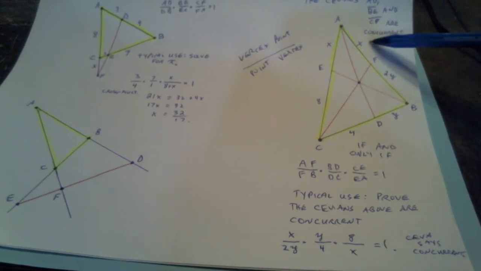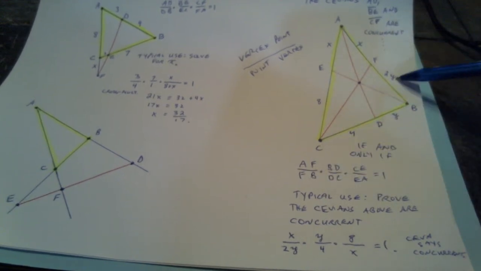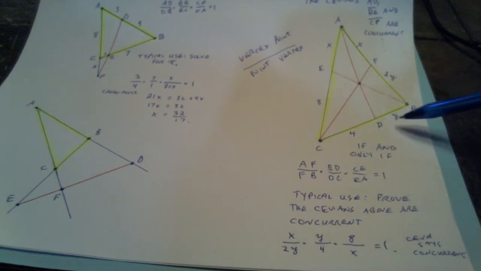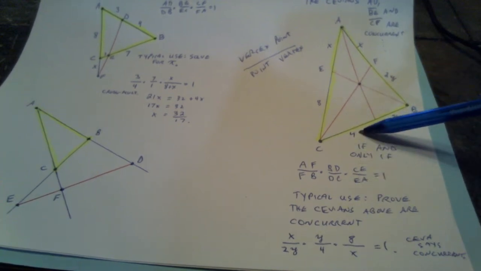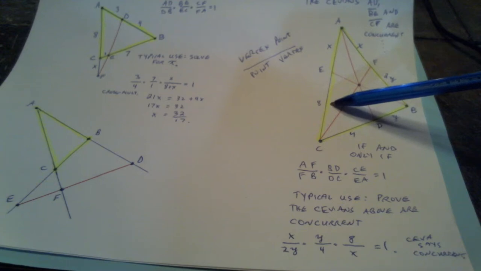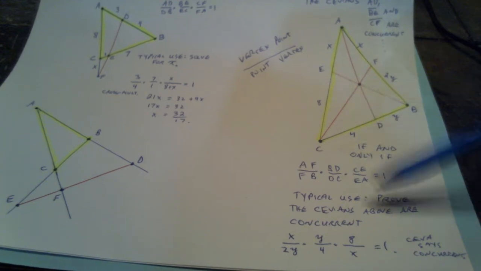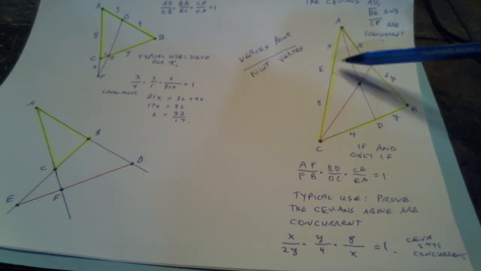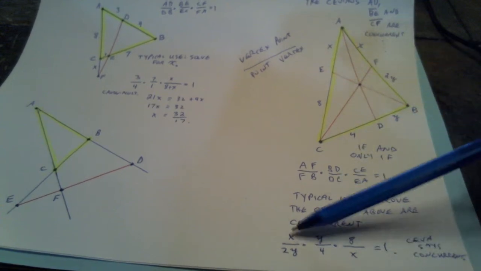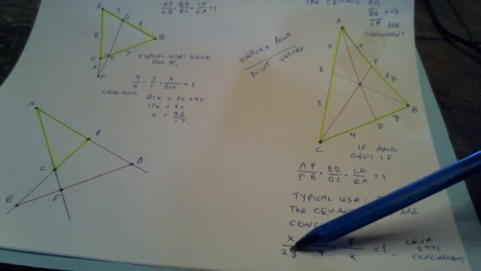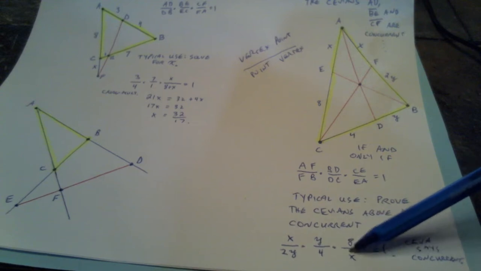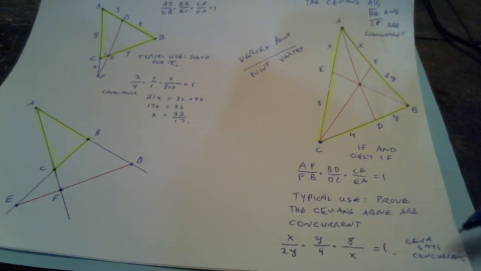So AF is X, FB is 2Y, BD is Y, DC is 4, EC, CE in this case, is 8, and then EA is X. And if you notice, the X's cancel, the Y's cancel, 2 times 4 is 8. Everything cancels out by division, you get a 1. And Ceva says then these Cevians are concurrent.